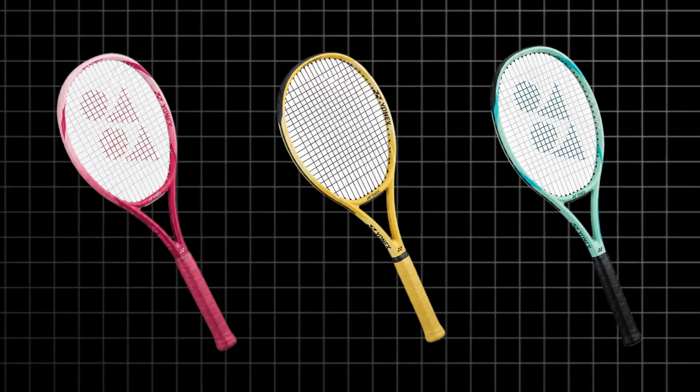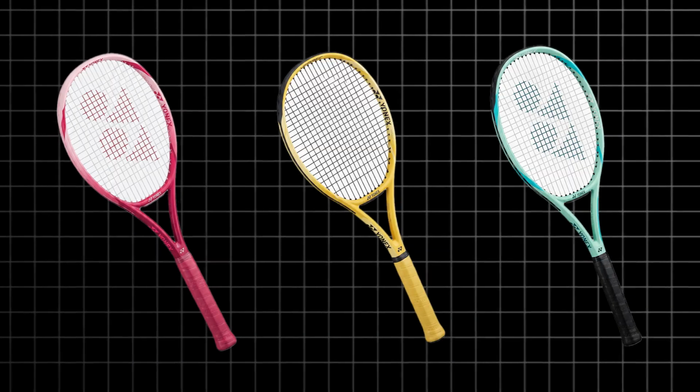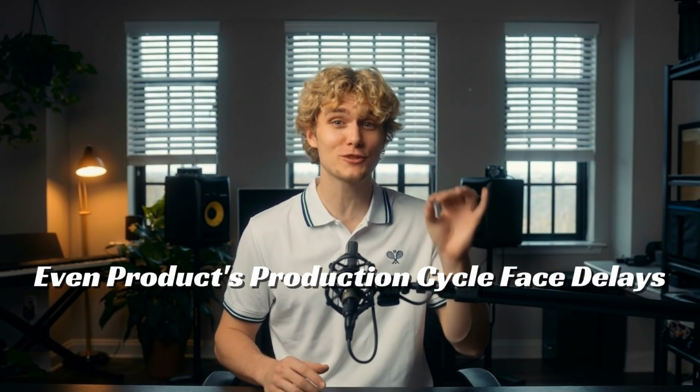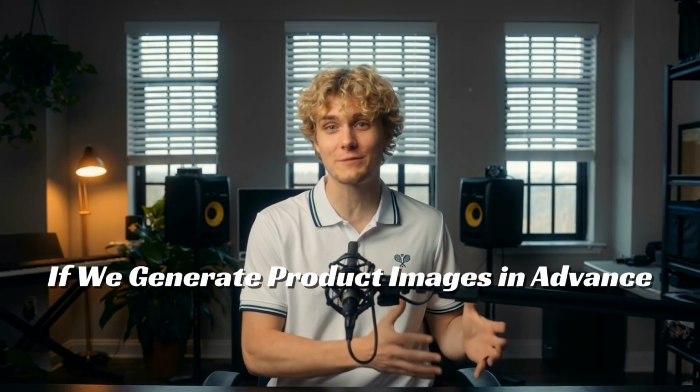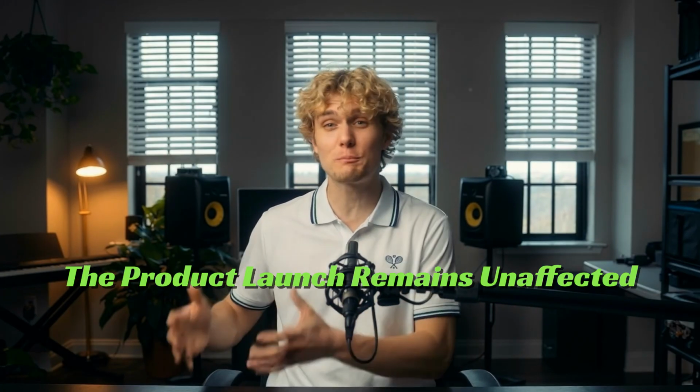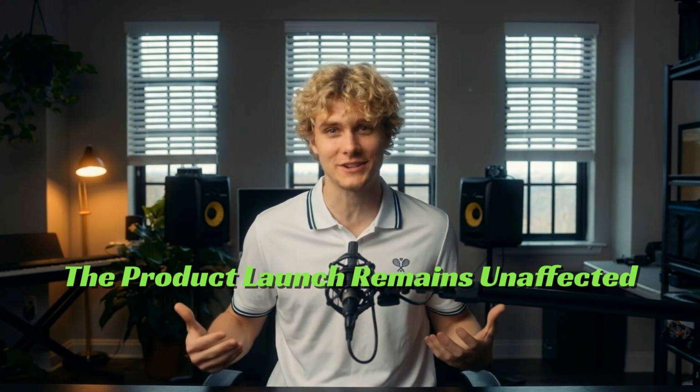Furthermore, you can have the AI generate variations in different colors. This is particularly useful because should the product's production cycle face delays, we can generate various product images in advance to ensure the product launch remains unaffected.